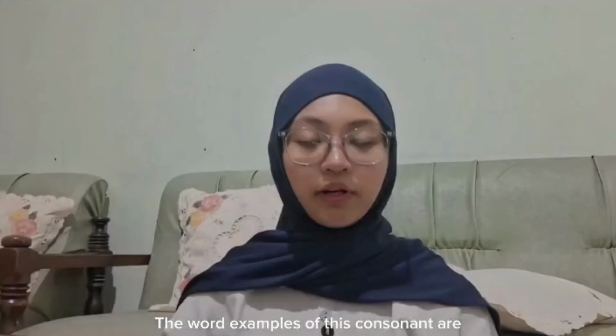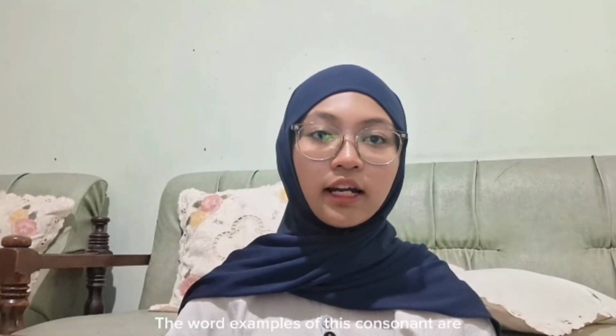Let me give you some articulation tips for this one. First, raise the blade of the tongue toward the area just behind the alveolar ridge, but do not touch it hard. Second, you can round your lips slightly. Third, stay relaxed and do not vibrate because it's voiceless, so no vibration. The word examples of this consonant are ship, show, fashion, pressure, wish, dish, and others.